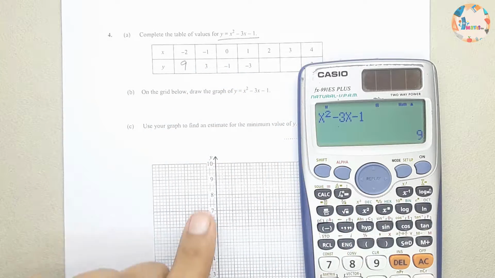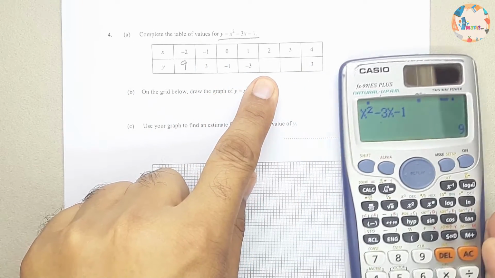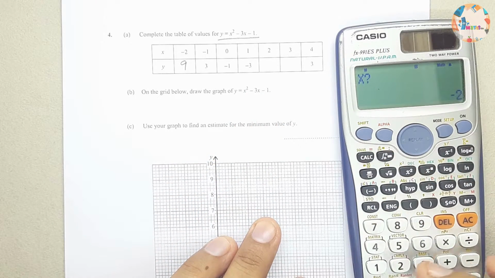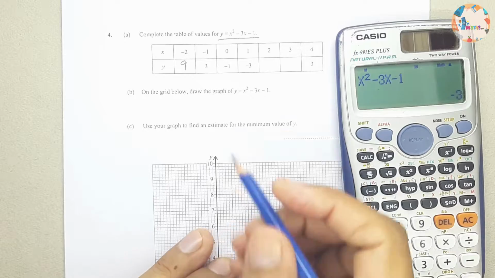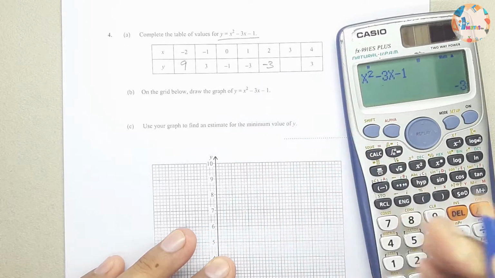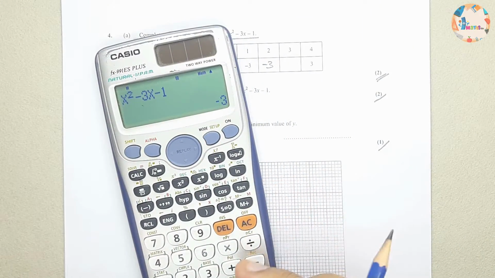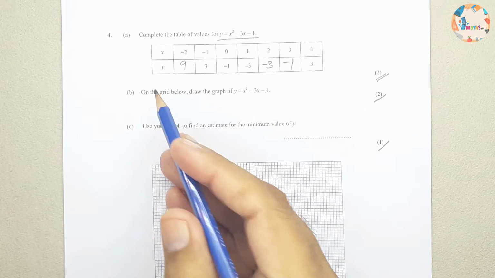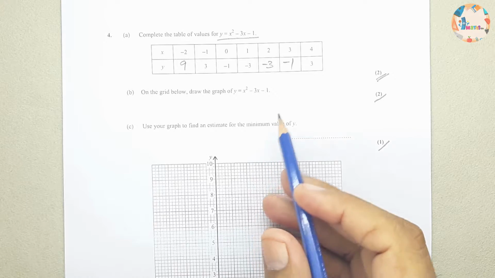You'll have to take care of minus and plus signs, otherwise your graph will not be proper. So for 2, calculate x equal to 2, and this gives minus 3. You can see it's a very easy process, you just have to calculate. And for 3, this will be equal to minus 1, and that's all. We have calculated all 3 values, so this job is done.